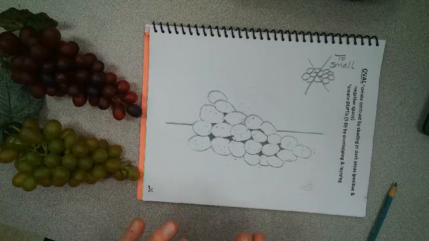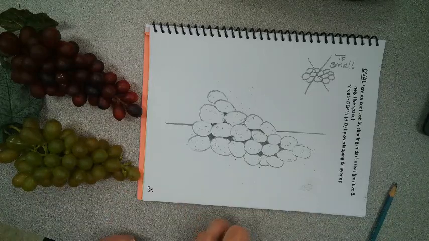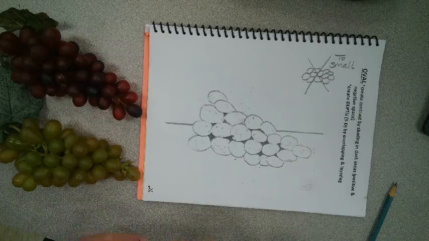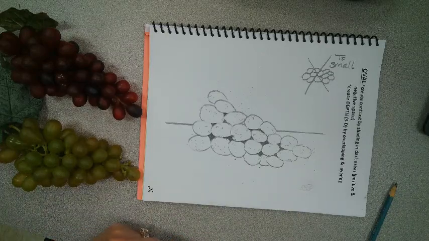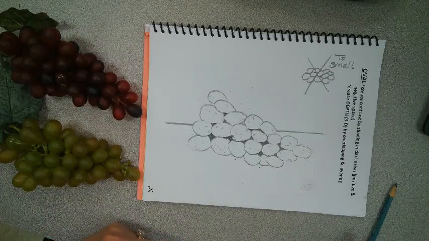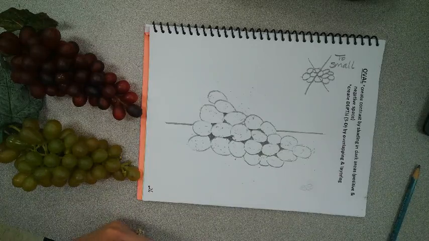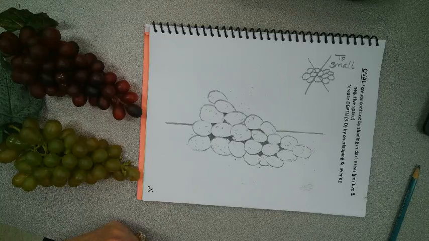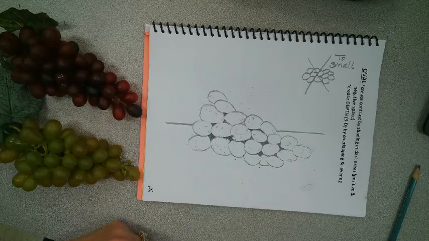This is how we get grapes that look closer to us and grapes that are further from us and grapes that are piled and bunched together. So this is a way to give the 3D effect, and that's by overlapping and overlaying your ovals.